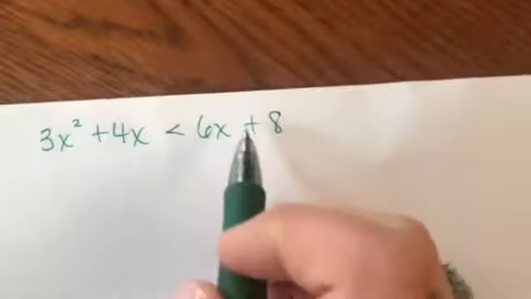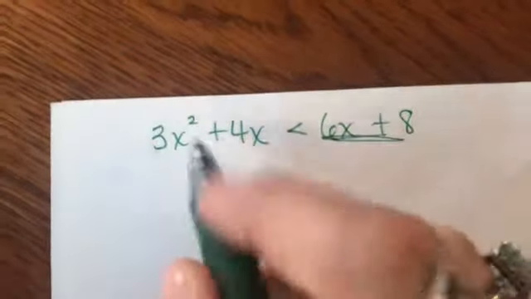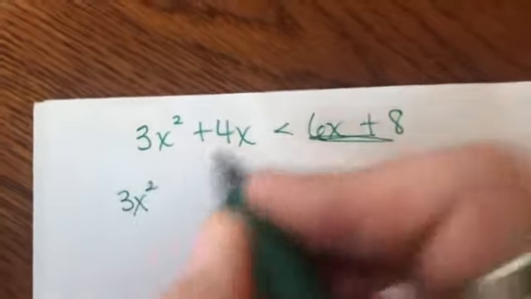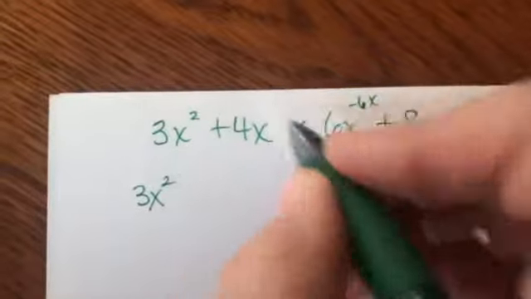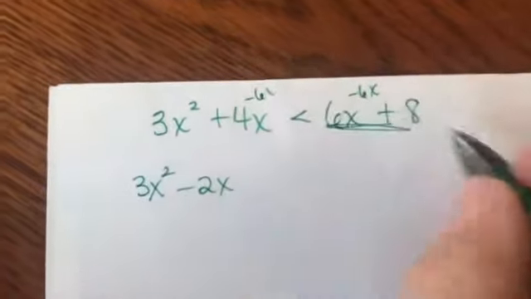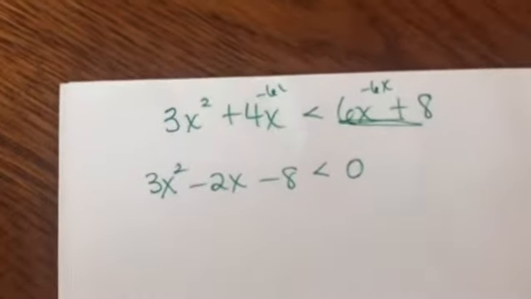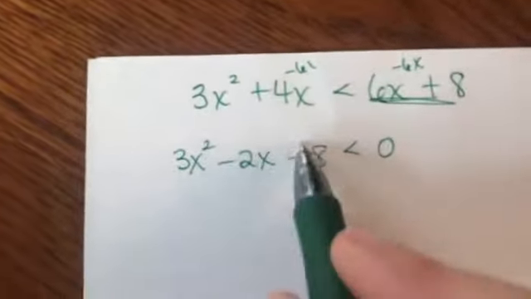Okay, let's try this other problem just for kicks. No fraction, so that's nice. I don't have to worry about anything that's undefined. So let's just set this equal to 0. So I'm going to move everything over here, which means I'm going to subtract 6x from both sides. Notice 4x minus 6x is -2x. I'm going to move the 8 to the other side. And there we go. Okay, you're going to have to factor this.